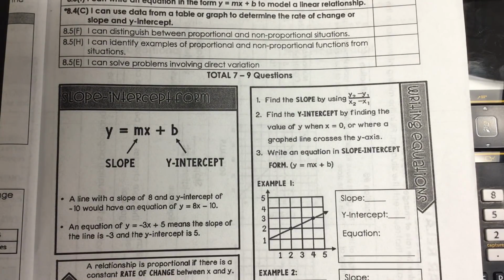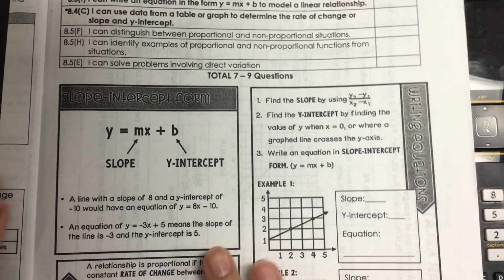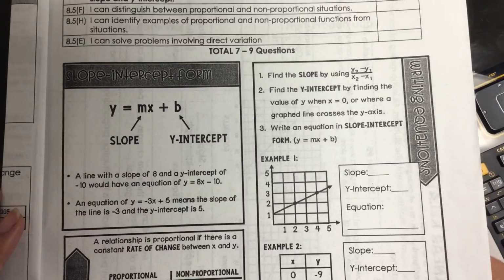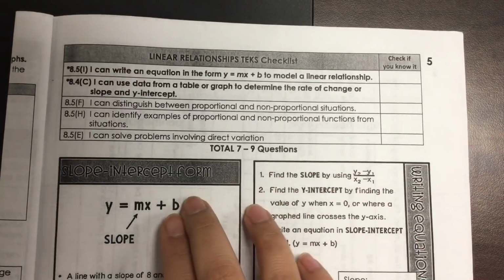So today we're going to be doing linear relationships. So we're going to be talking about slope-intercept form and proportional relationships. So the TEKS we're going to be covering is 8.5i.